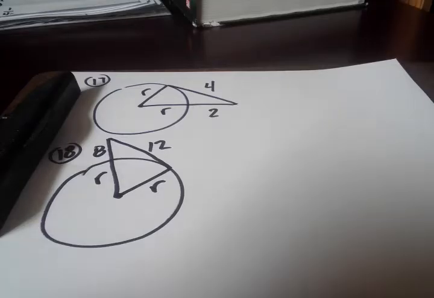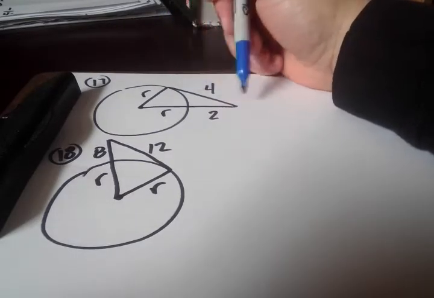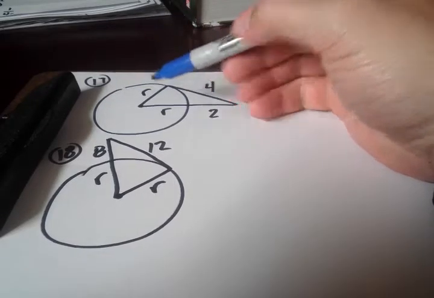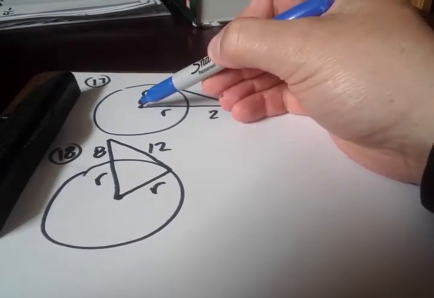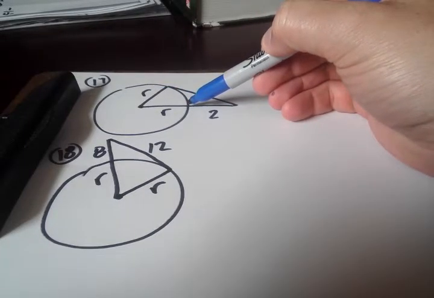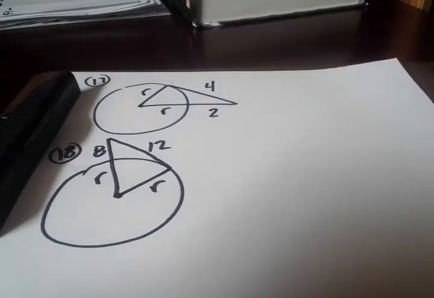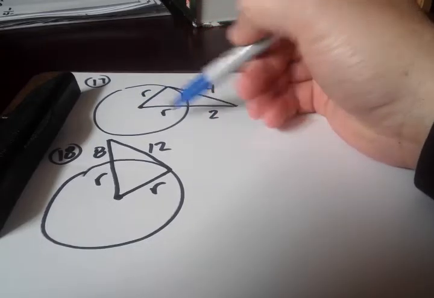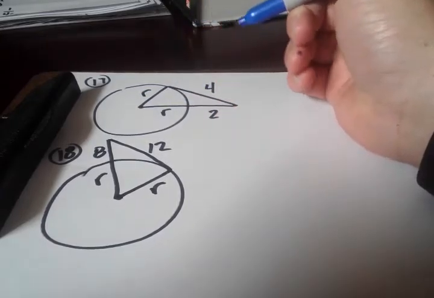First off, they tell us that this line is tangent in the instruction, okay? They say this line is tangent. Our job is to find R. Okay, and R is the radius. See how it's going from the center to the edge of the circle? Okay, so one thing I want to be really clear on is that even though the radius is going here and there, they're the same, right? They should be the same value, okay?